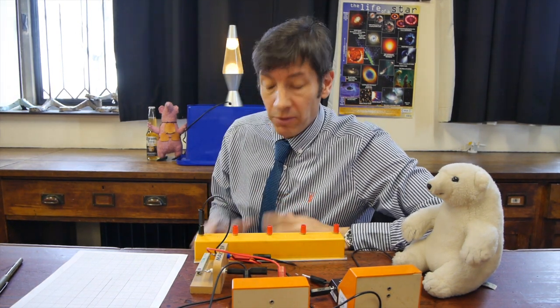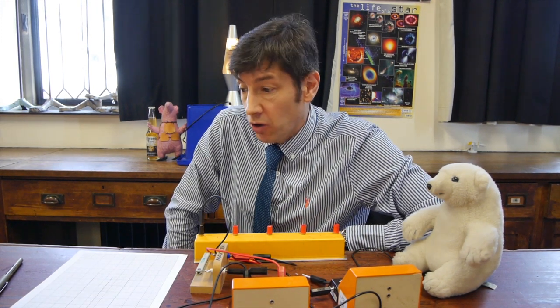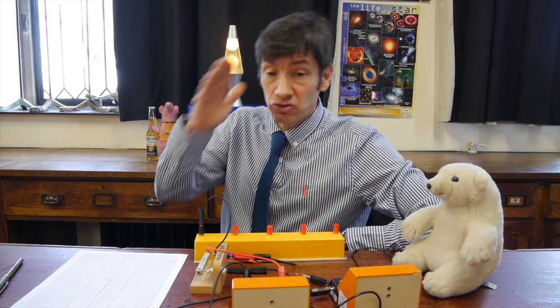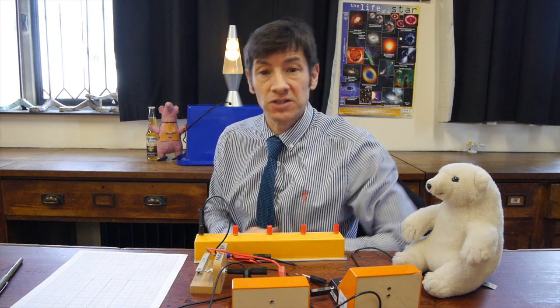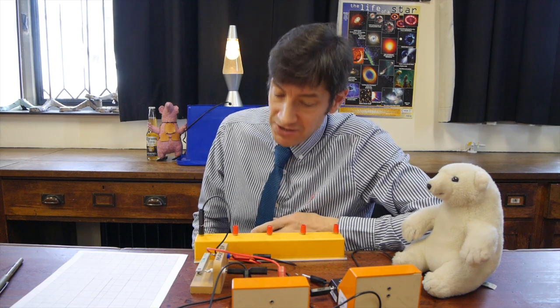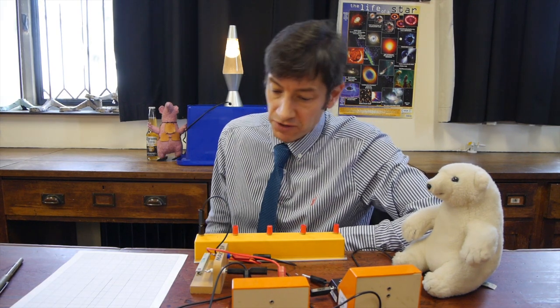So you've done my experiment on the current voltage characteristics of a fixed resistor, and I hope you've learnt that graph. It's a straight line through the origin and it conducts in both directions, so you get a positive voltage potential difference and a positive current. You get a negative potential difference and a negative current. It goes the other way through the device.